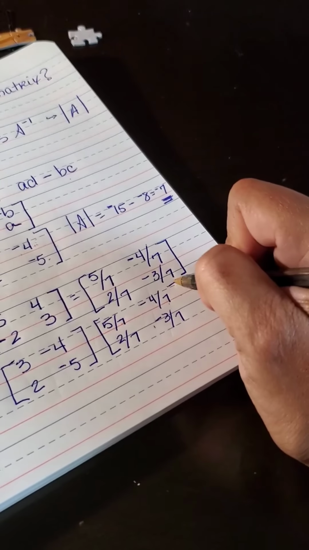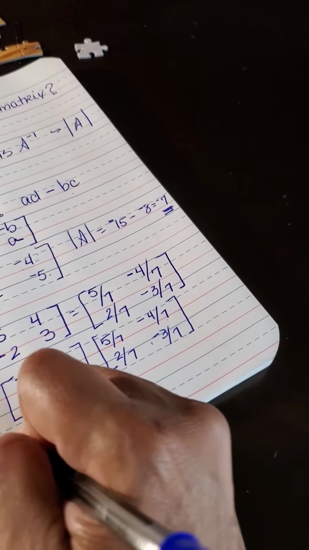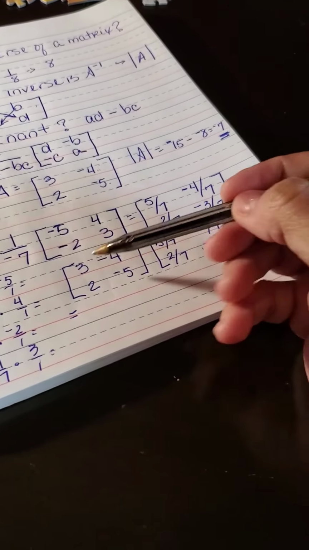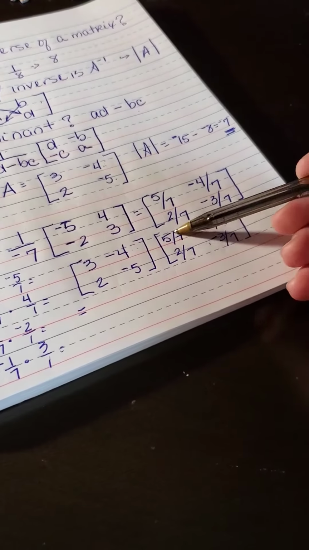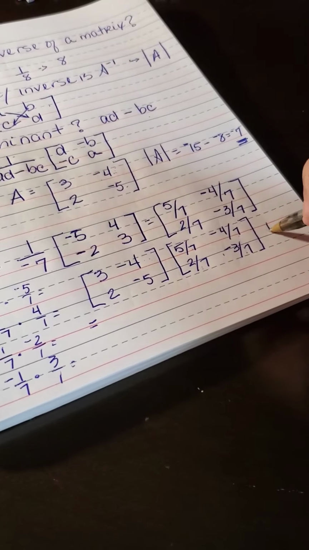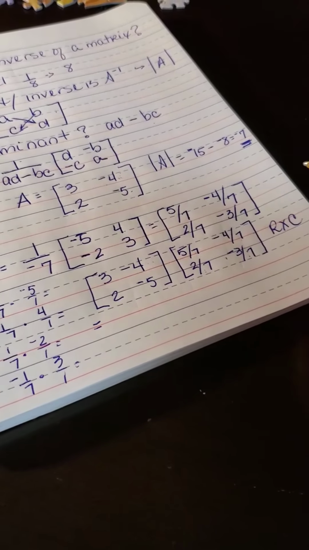Okay. Got a little bit of mathematics to do, but it's okay. Now, we remember that when we're multiplying matrices, it's row times column. Row times column. Famous RC. Same thing here. We're going to add the sums of those.